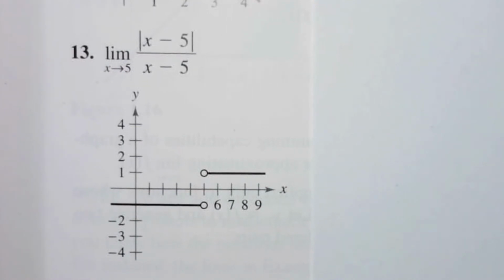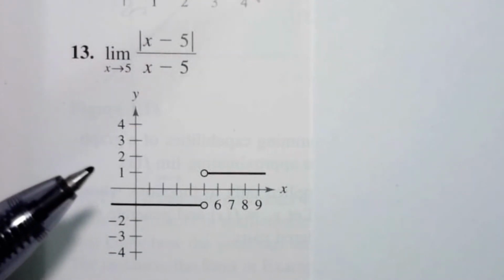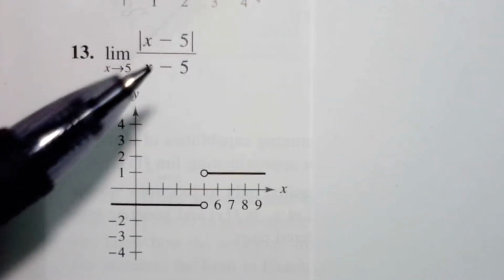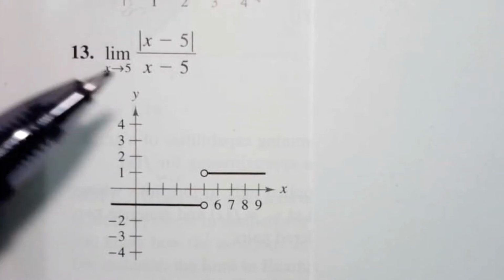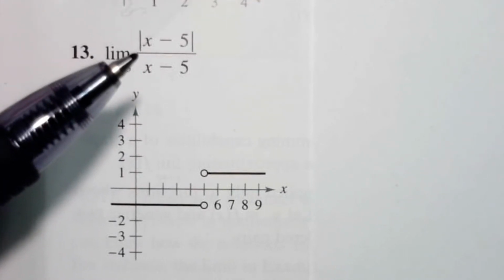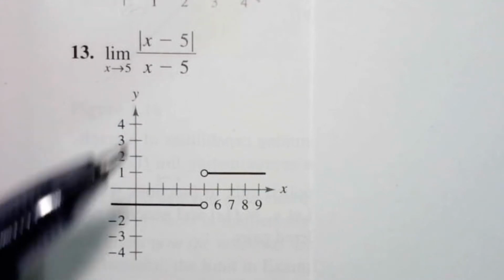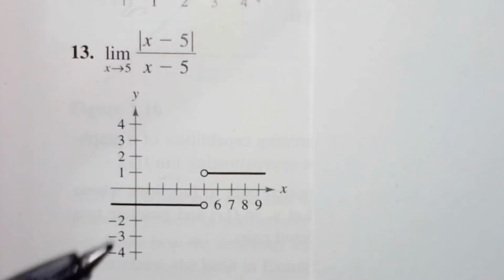Hi Calculus. We're using graphs to evaluate limits, and we have this problem. The limit as x approaches 5 of this function here, and the function is the absolute value of x minus 5 over x minus 5. So we have to figure out, does this limit exist, and if it does, what is it?